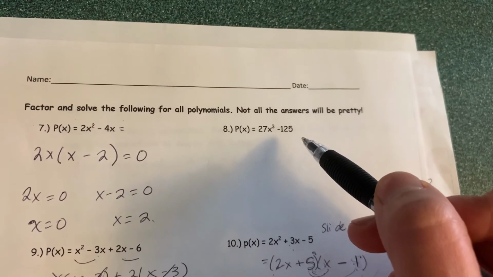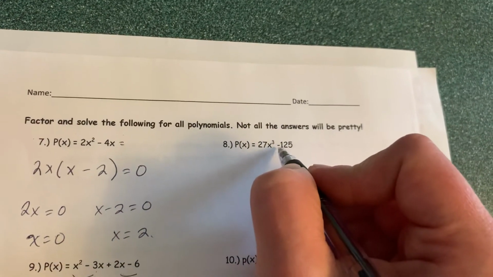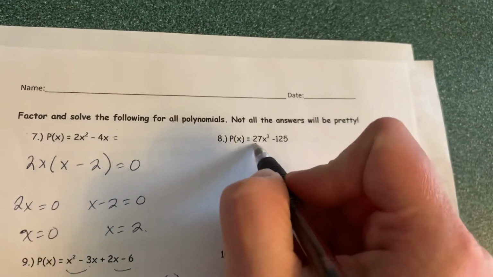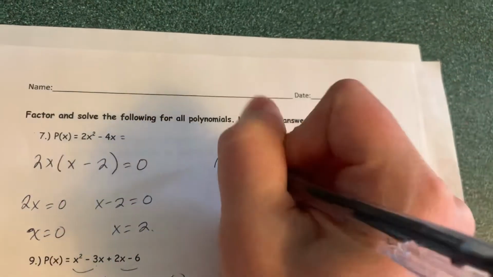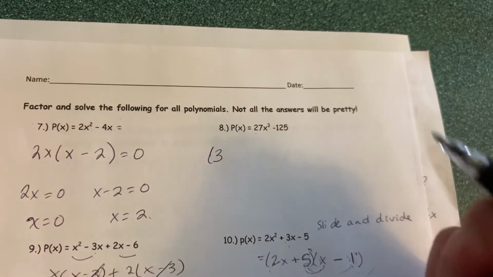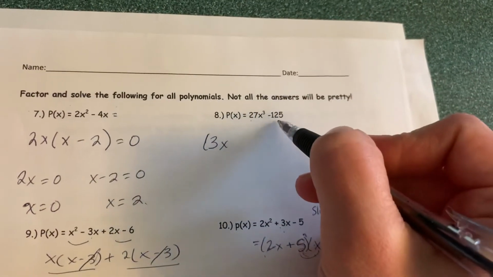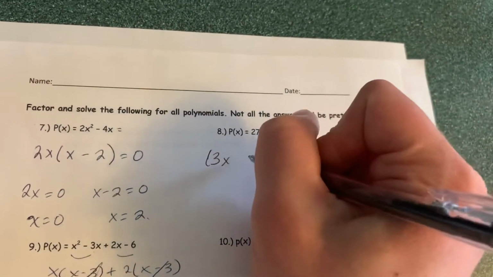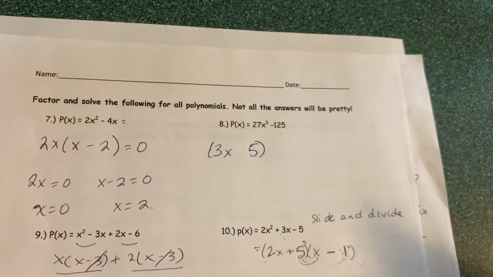So there's a pattern to it. If this is plus or minus, it doesn't matter, ignore it for now. What is the cube root of 27? It is 3. What's the cube root of x cubed? It is x. What is the cube root of 125? It is 5. So you put your two numbers there.